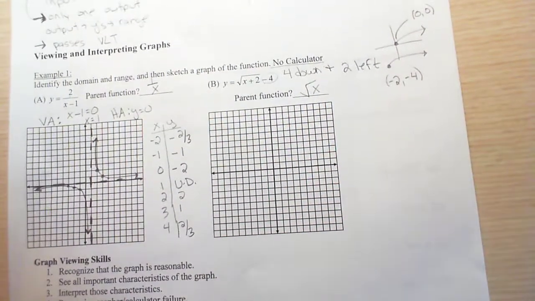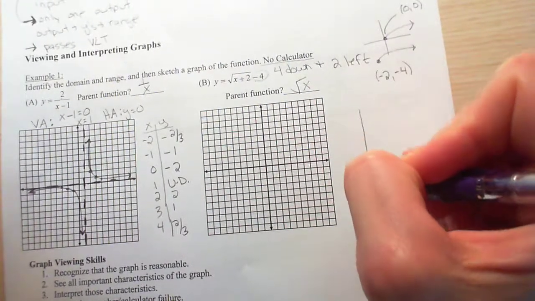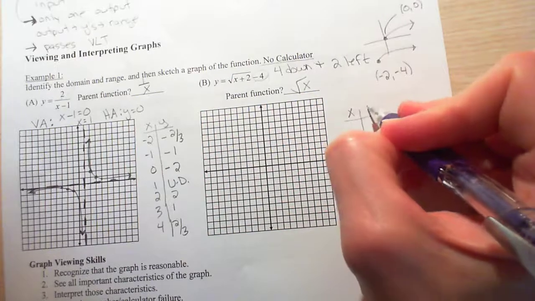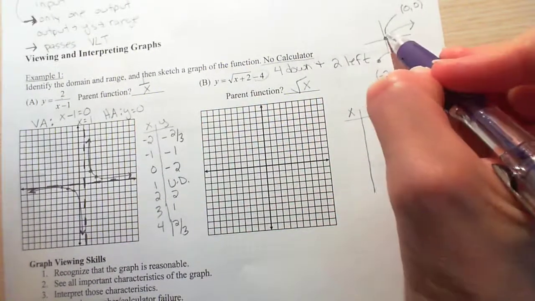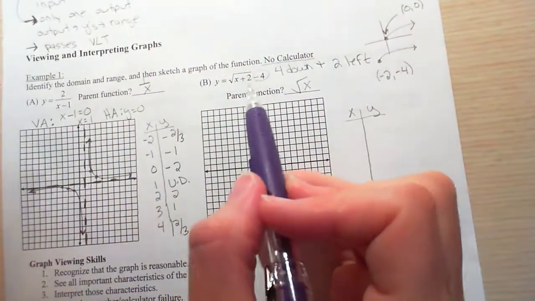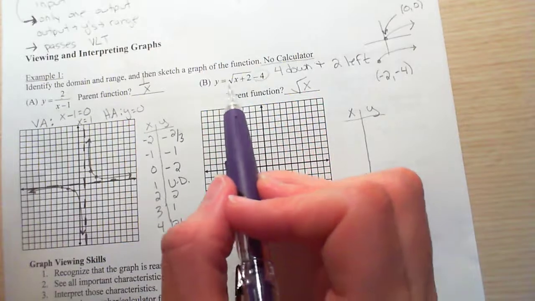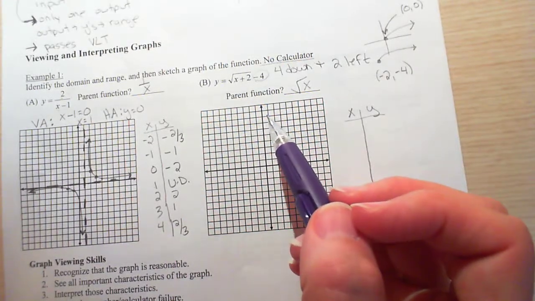But let's do a table of values here, and see if what I'm thinking, because I know about translations, is going to be true. By the way, no horizontal asymptote because we don't have a denominator. No vertical asymptote.